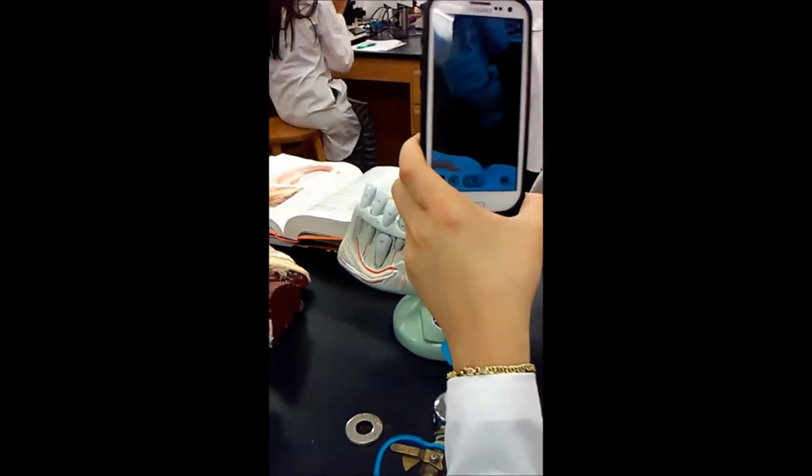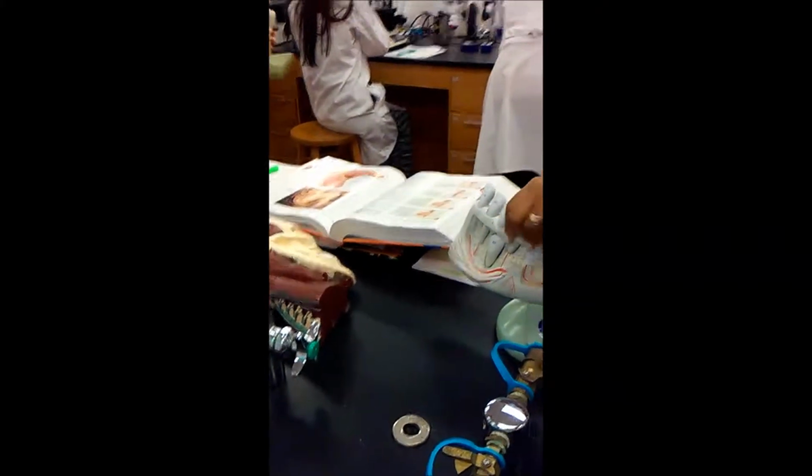So let's go over the layers. Floss your teeth, little boy. Because I know you a boy. Because you don't floss. No, I'm just kidding.